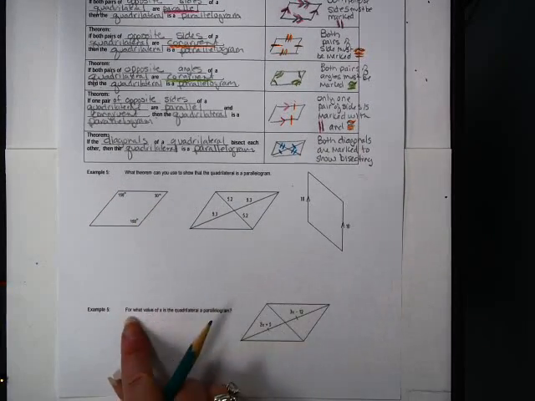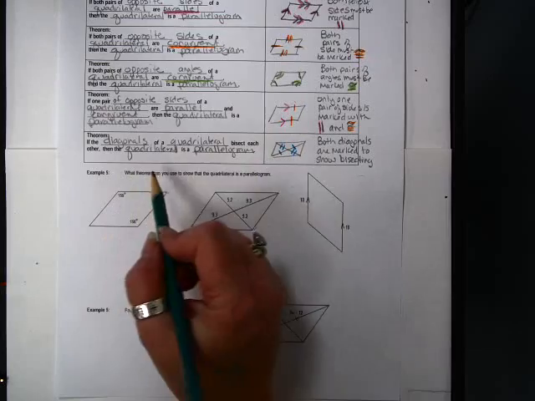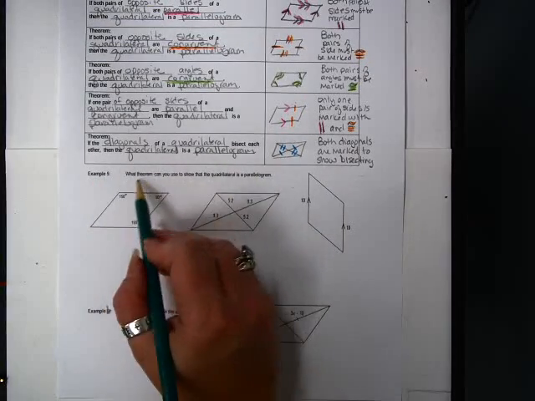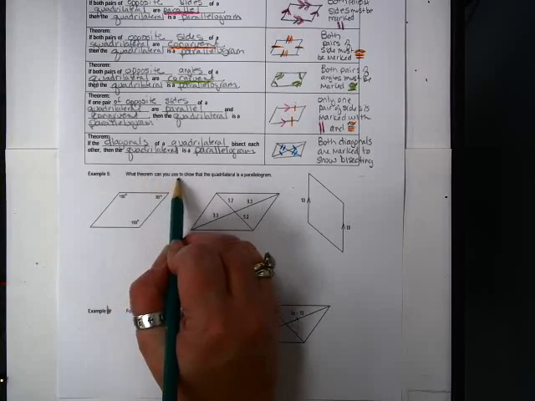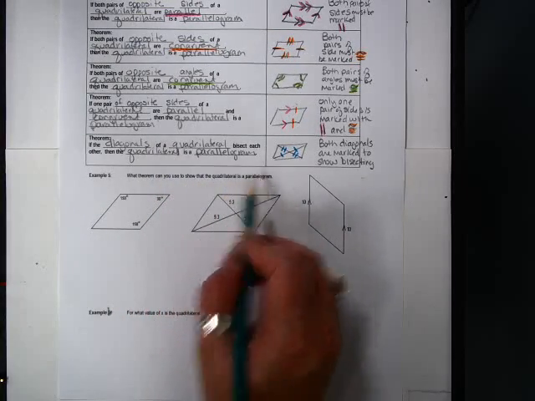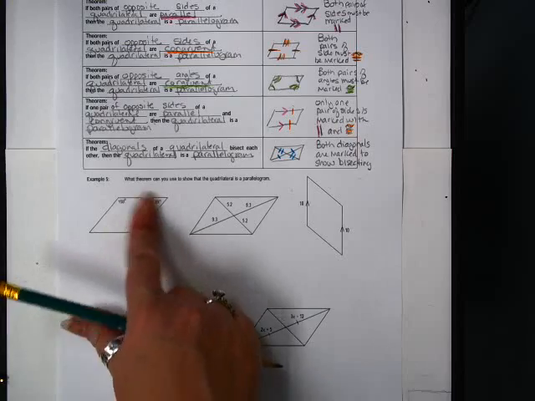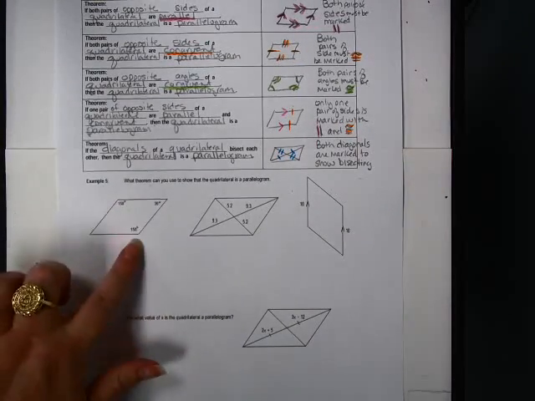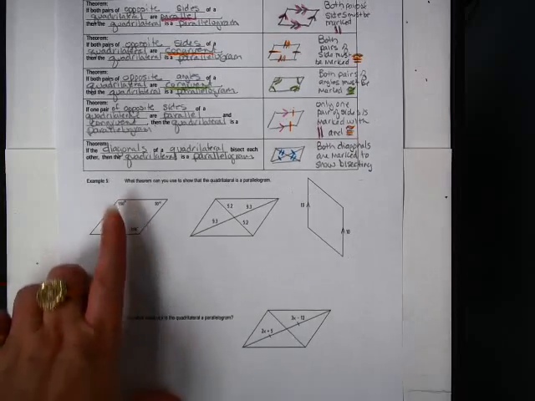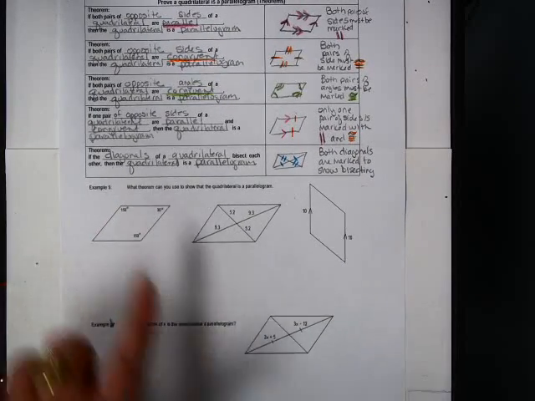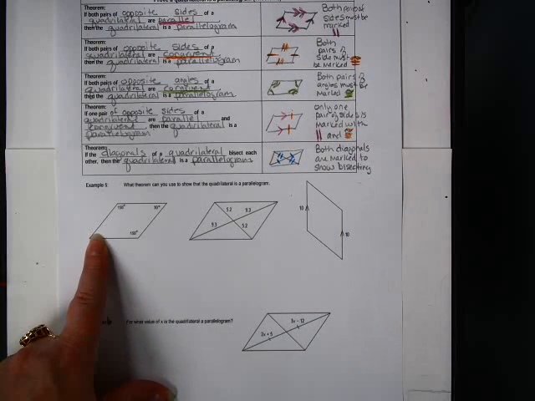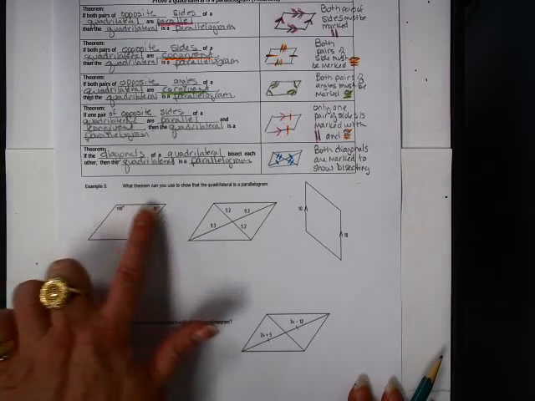Almost done. Oops, this should be a 6. All right, example 5. What theorem can you use to show that the quadrilateral is a parallelogram? All right, so if you look at this one, you would want to say that opposite angles are congruent, but I don't know this. I can find it, but I don't know what it is yet. However, there's another one. Remember, consecutive angles.